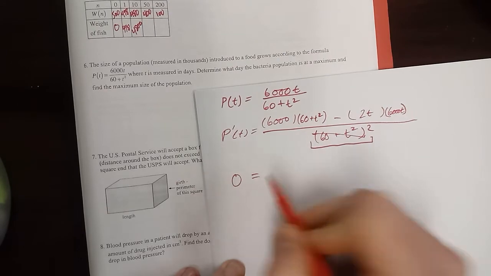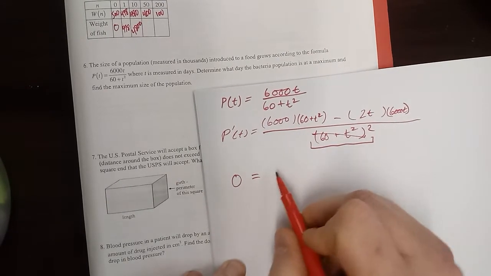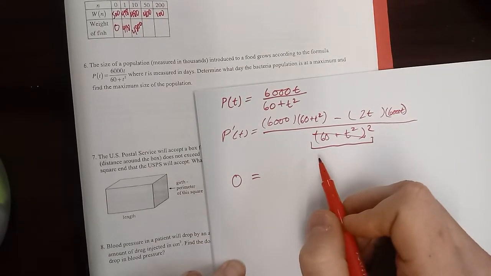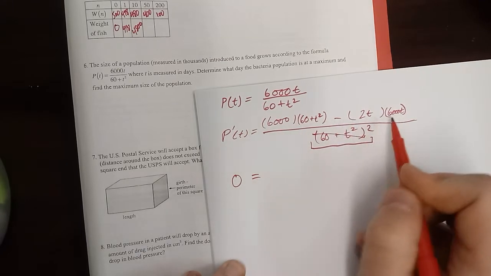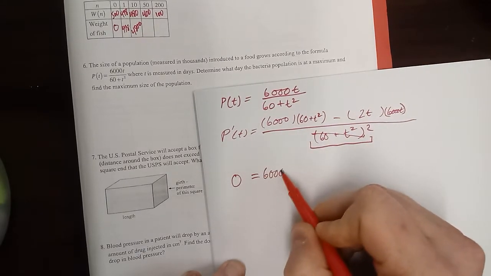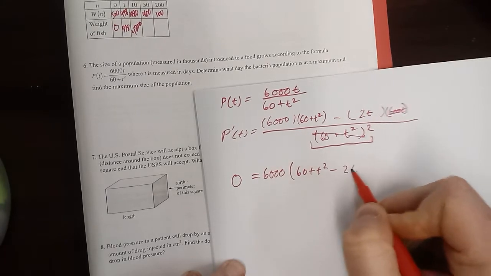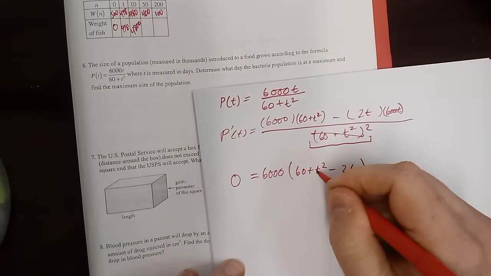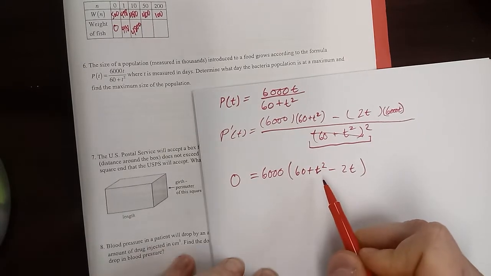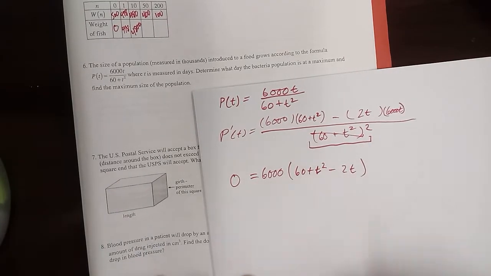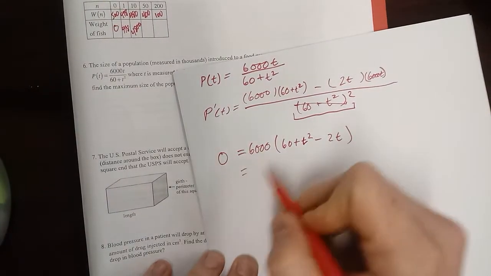So I'm just caring about setting this numerator equal to 0. And I see a 6,000 and a 6,000, so I'm actually going to factor that out and be left with 60 plus t squared minus 2t.